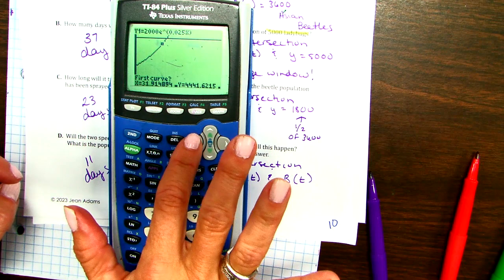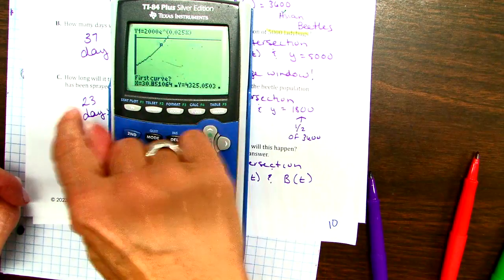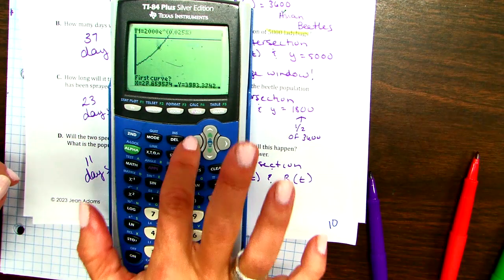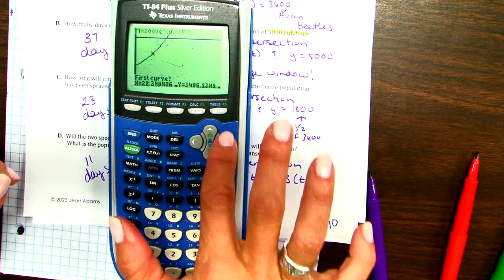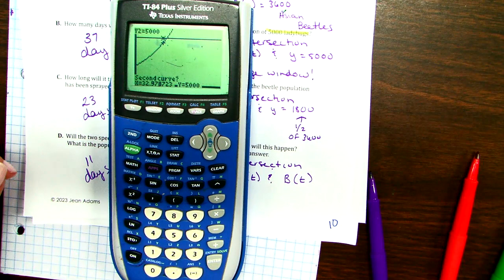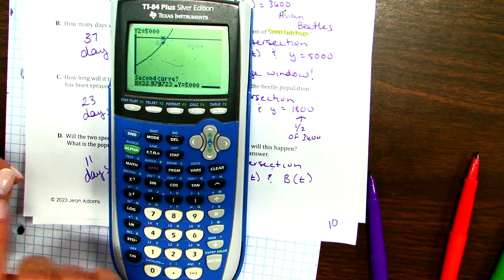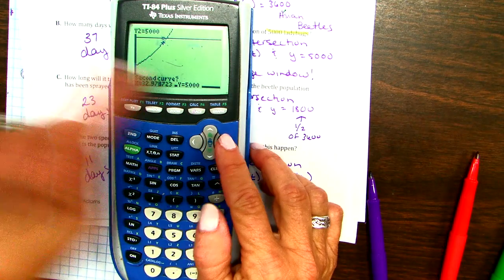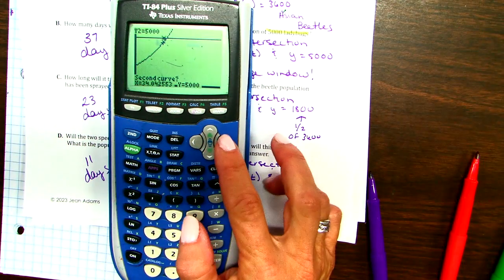There it is. Okay, and you just want it somewhere on this curve. It doesn't matter where. I can go way down here and hit enter. Any of these places that I'm moving the cursor are perfectly fine. Hit enter, and it stamps it right there. And then it moves the cursor, for whatever reason, onto that horizontal line.